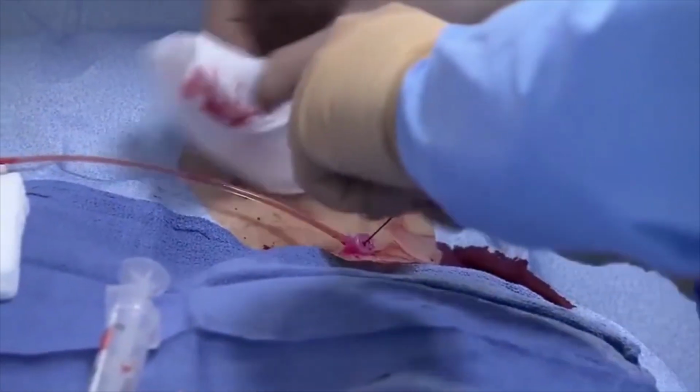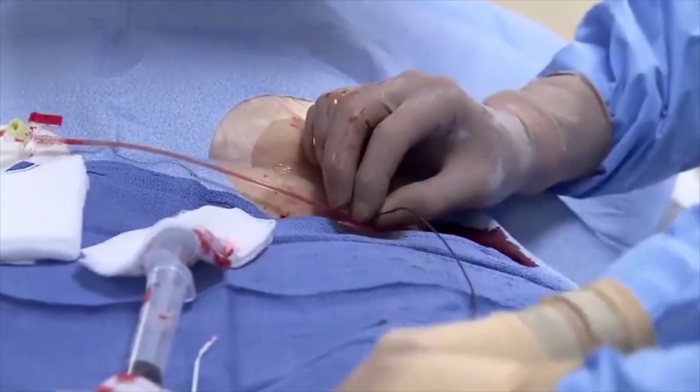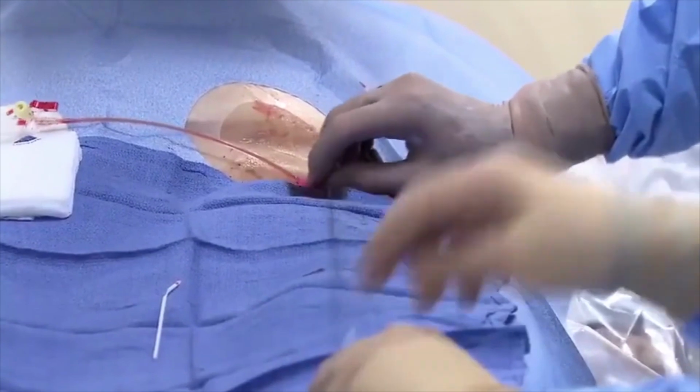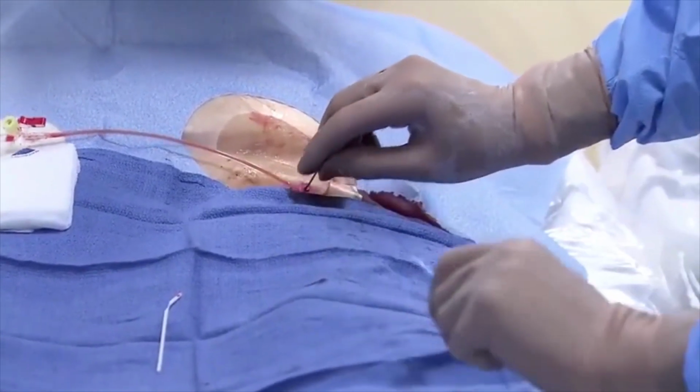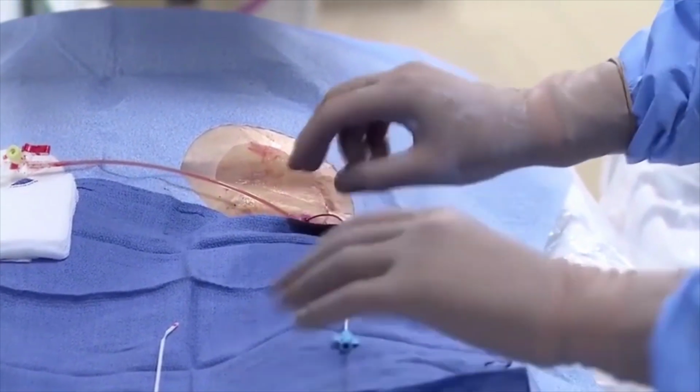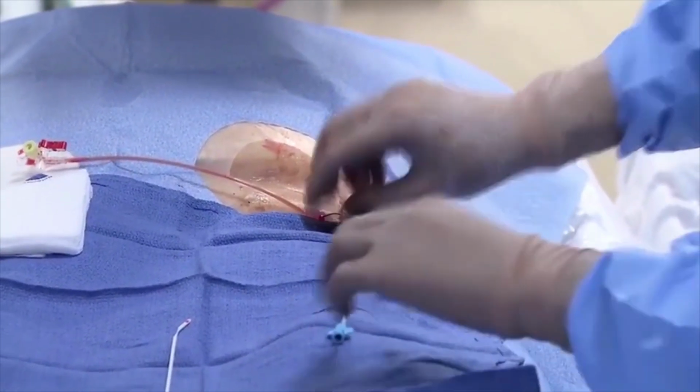And James is loading the diagnostic catheter onto our guide wire. And we're going to manipulate this. This is called a flush catheter, an omni-flush catheter. We're going to move that up into the lowermost part of the main artery in the abdomen, the abdominal aorta.